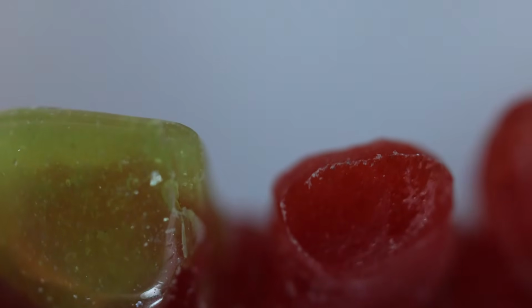Don't forget the sides. You just need to place the crown up to the level of the adjacent tooth.